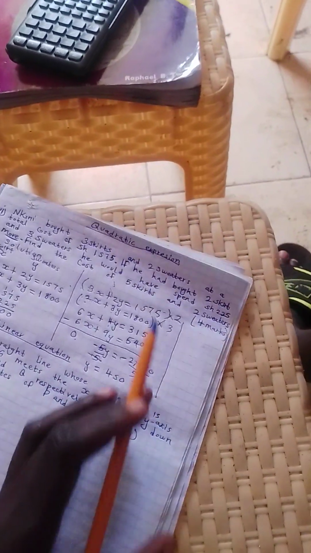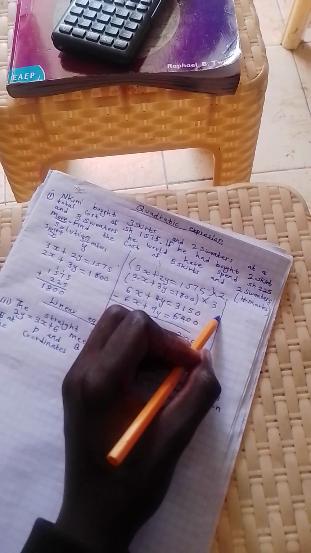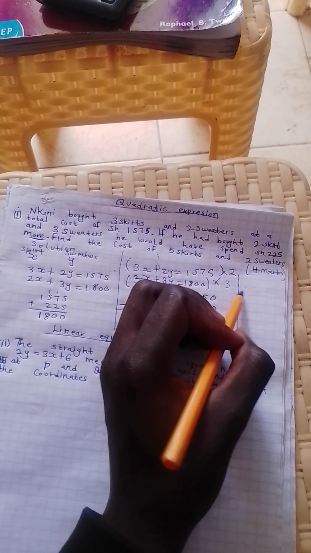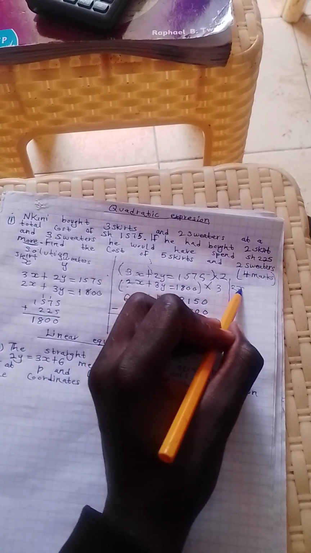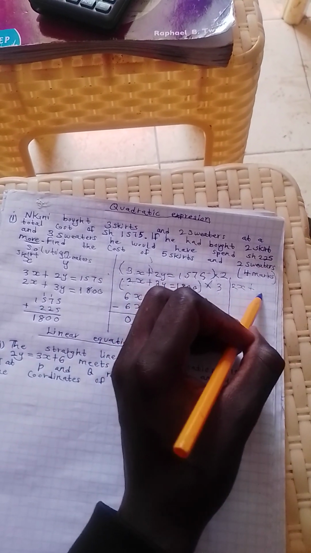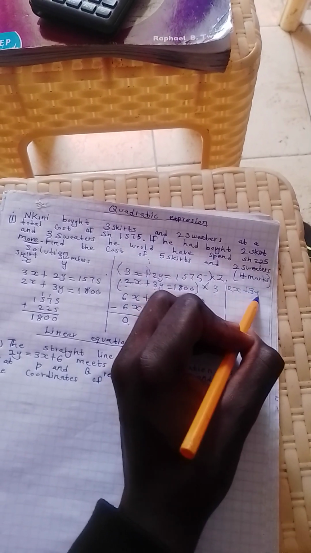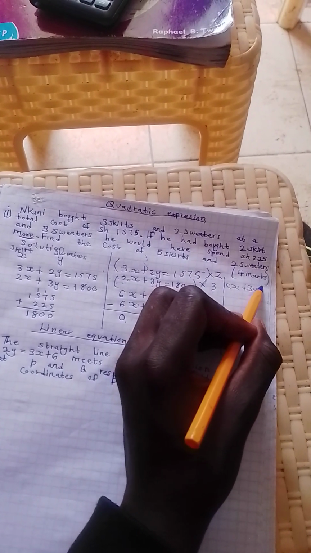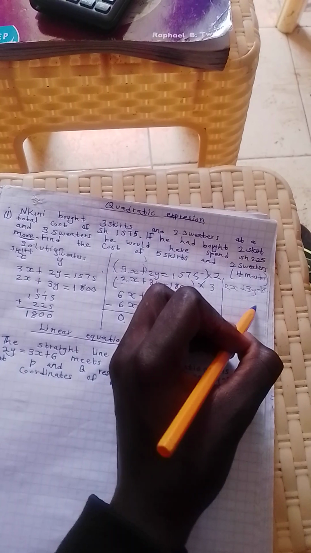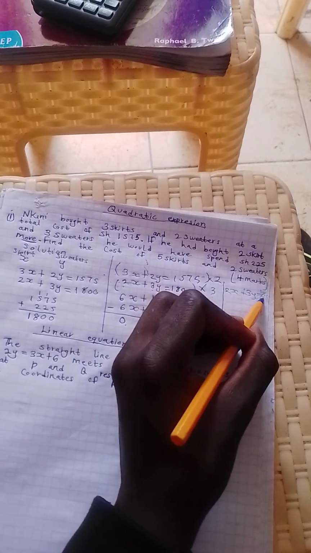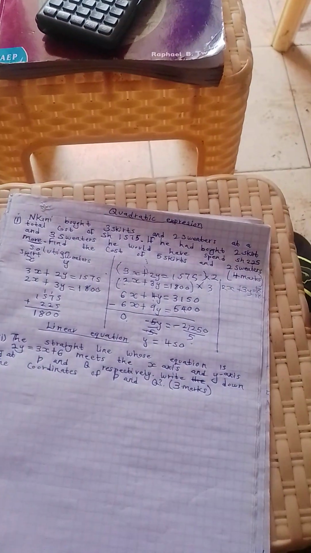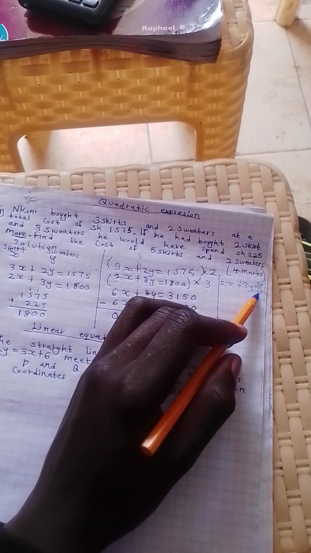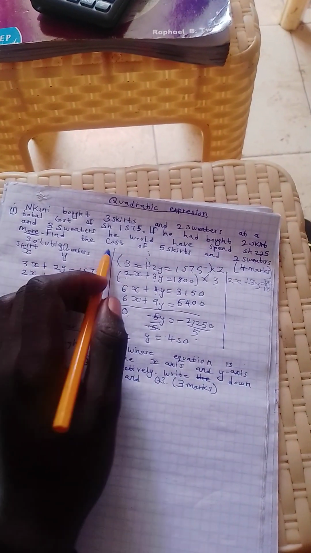So we will take 2x plus 3y is equal to 1800. Sorry, the space is not enough, but it is 1800. I think you may see it. This side is 1800. Sorry for the space.